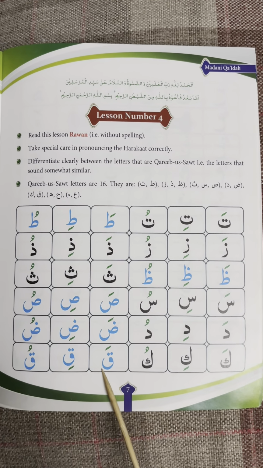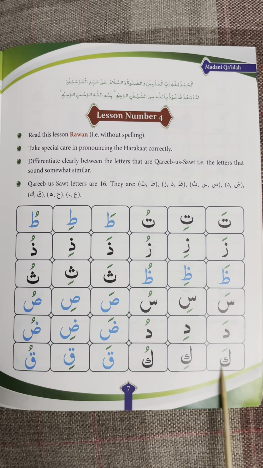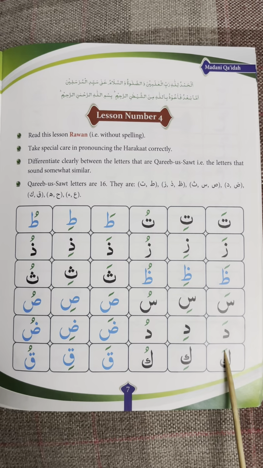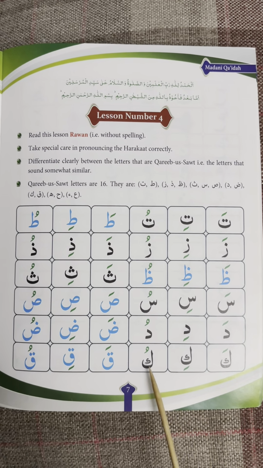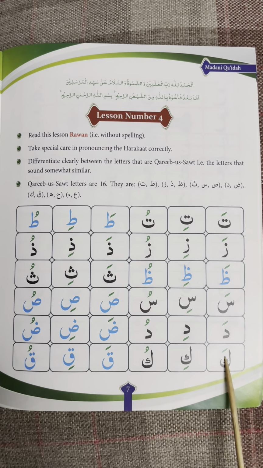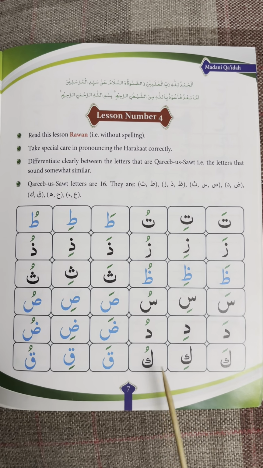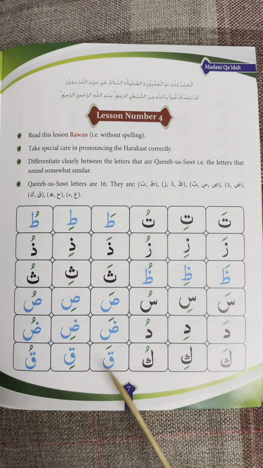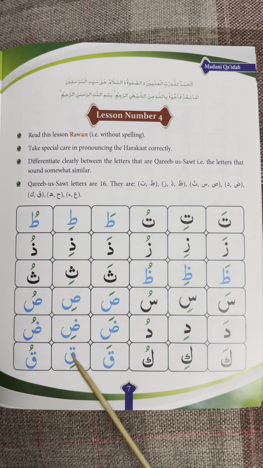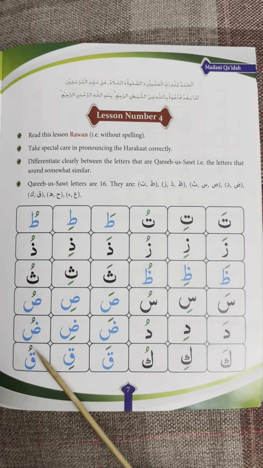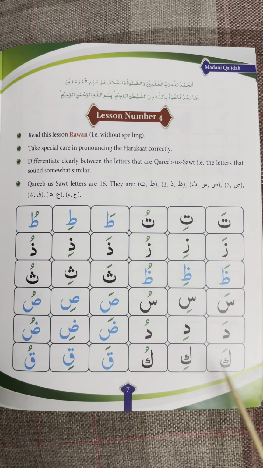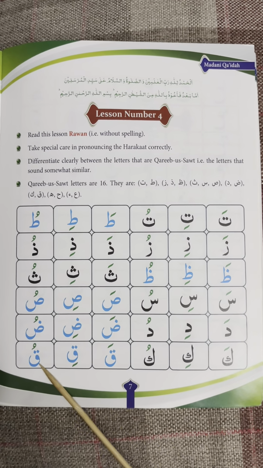Kaf and qaf. This is thin tone kaf and this is qaf, thick tone, mustalia. Kaf zabar ka, kaf zer ki, kaf pesh ku, ka ki ku. This is qaf, mustalia, thick tone. Qaf zabar qa, qaf zer qi, qaf pesh qu, qa qi qu. Ka, qa, ki, qi, ku, qu.